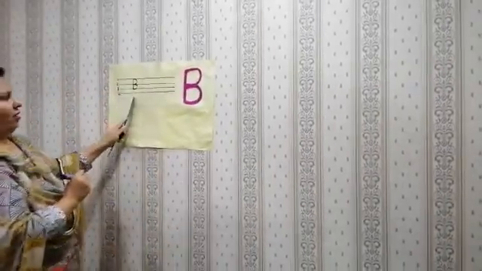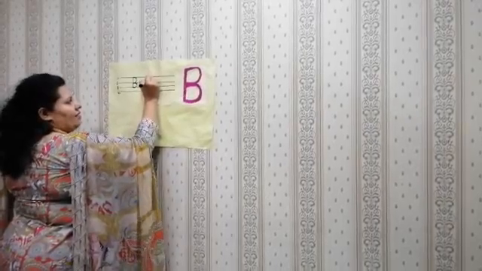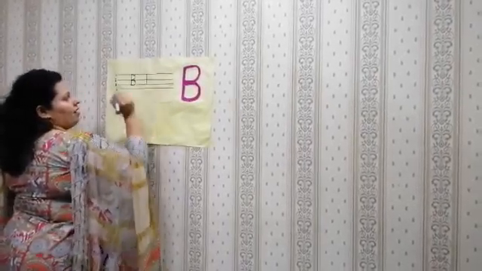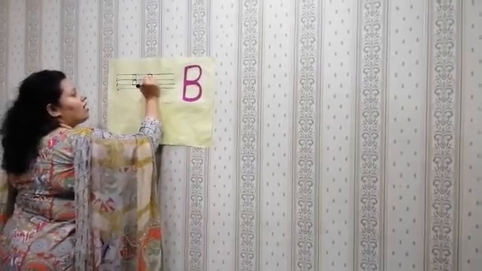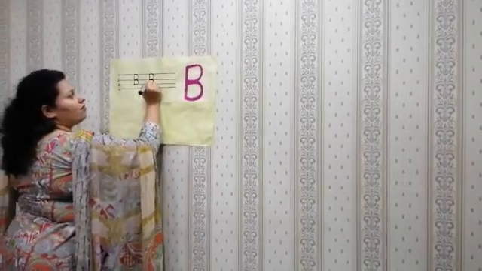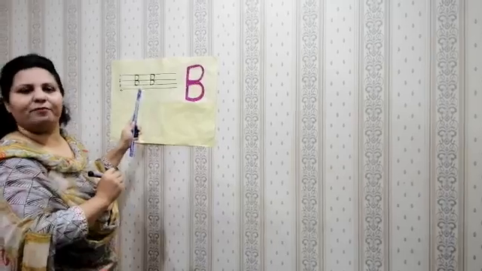What I have to do here: draw a standing line, go back to the top and draw a curve to the middle, then draw another curve joining the bottom. This is a capital B.